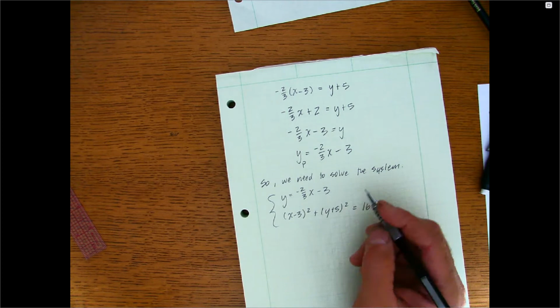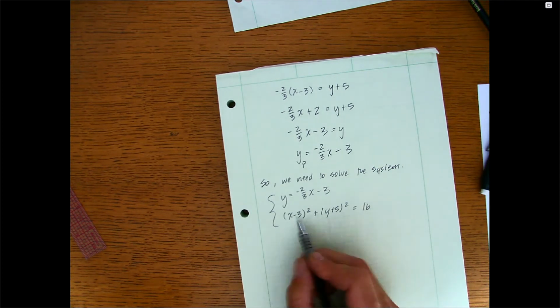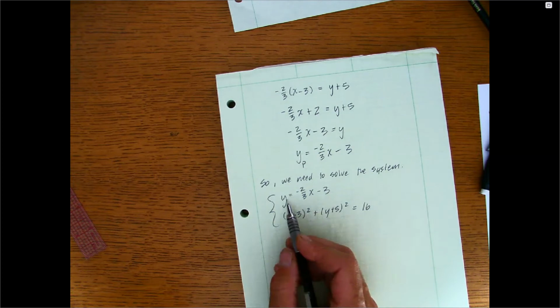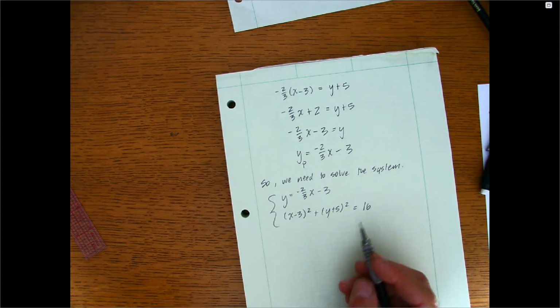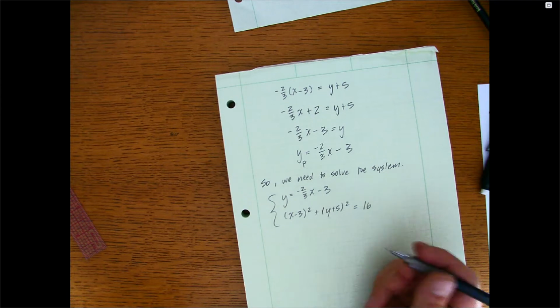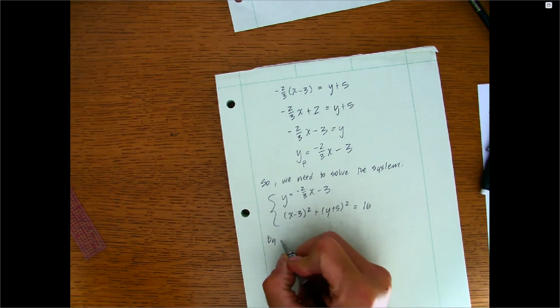Well, how would we solve this? The way I see it, I have it already solved for y up here. Down here I have an equation in terms of x and y, but if I substitute this value of y in for that value of y, I'd have one equation in one unknown, x, and that should allow us a solution. So let's go about it that way, by substitution.